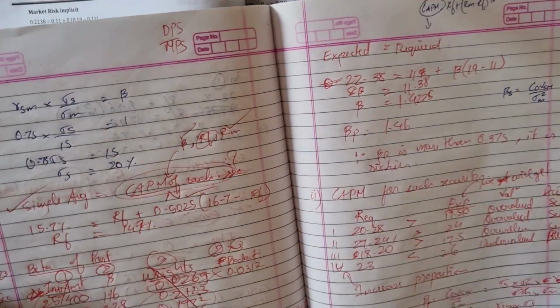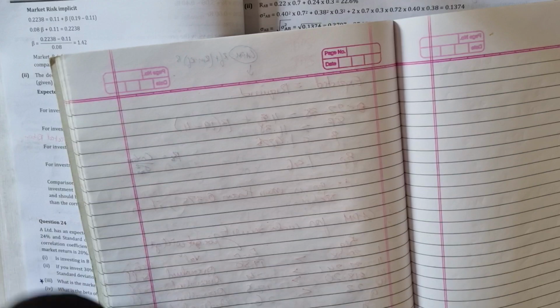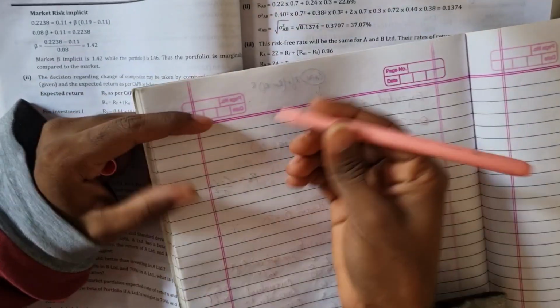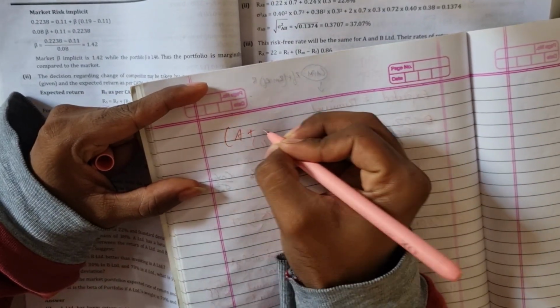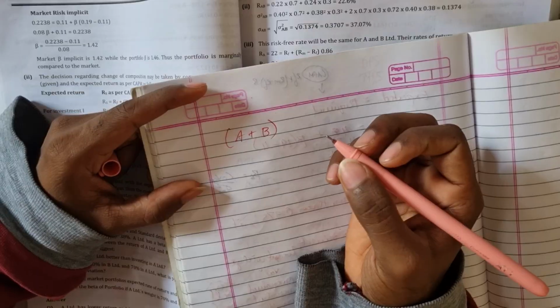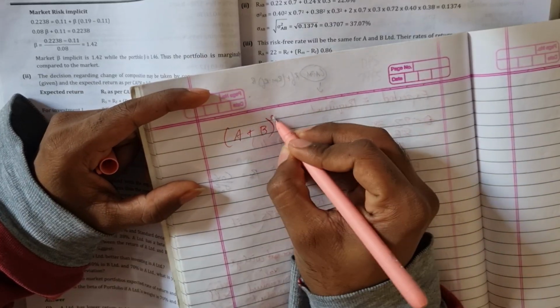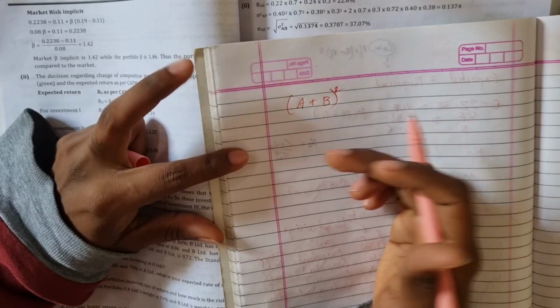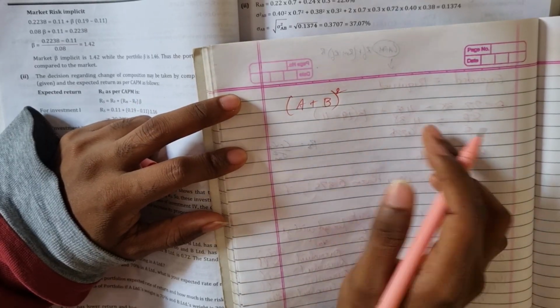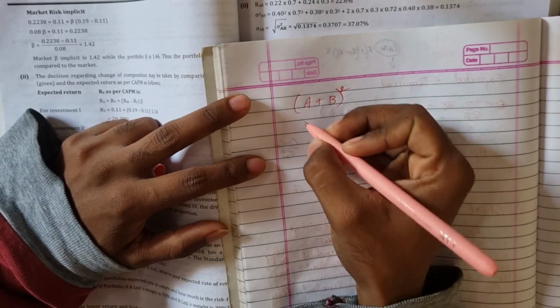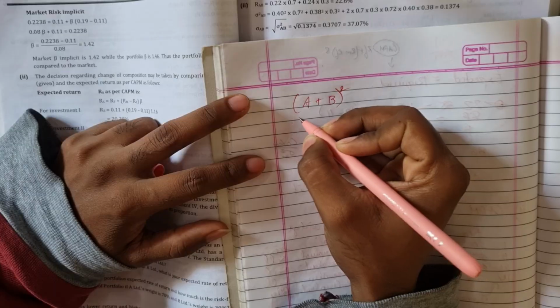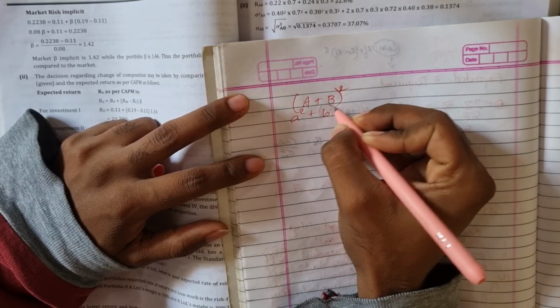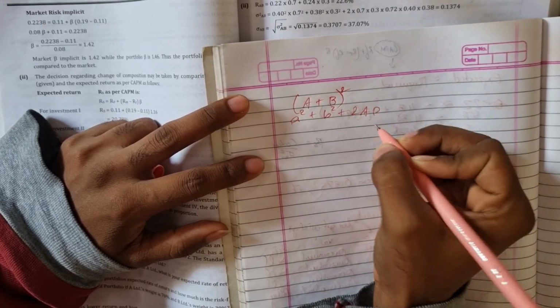Let's suppose our portfolio is A and B. First we'll find variance, which is the square, and next we'll take the root. So it is A square plus B square plus 2AB.